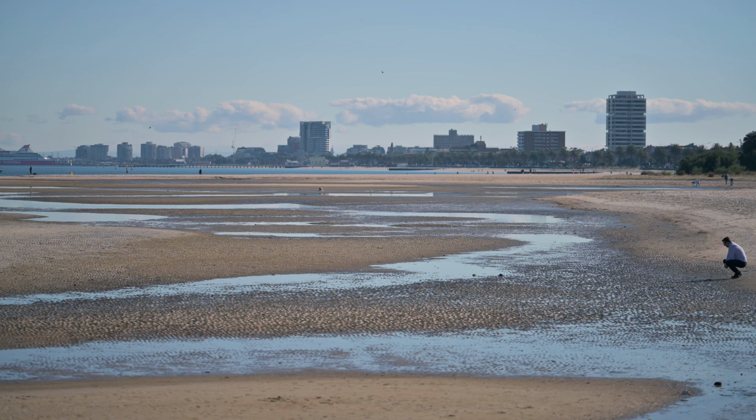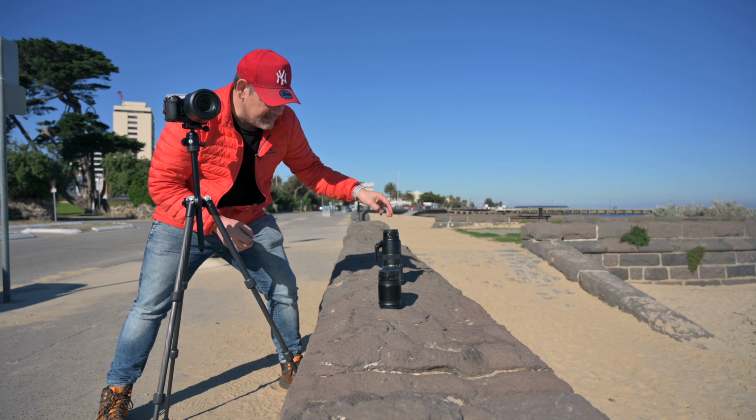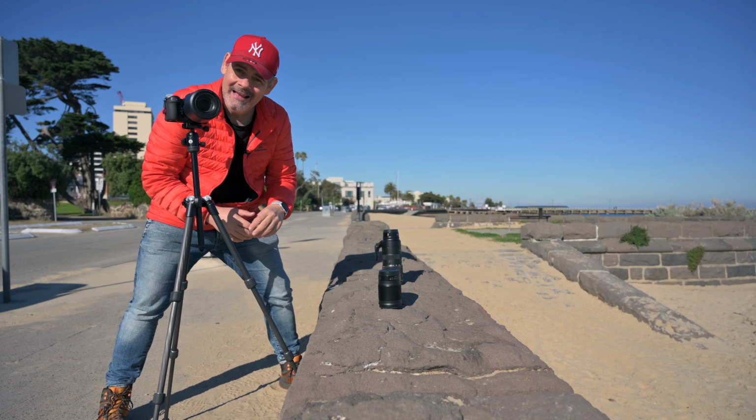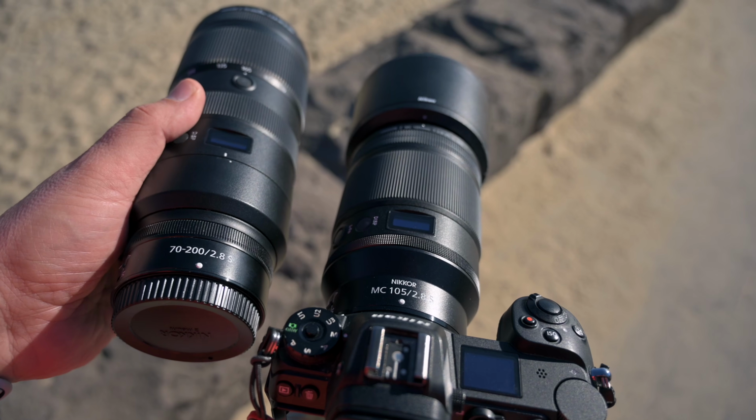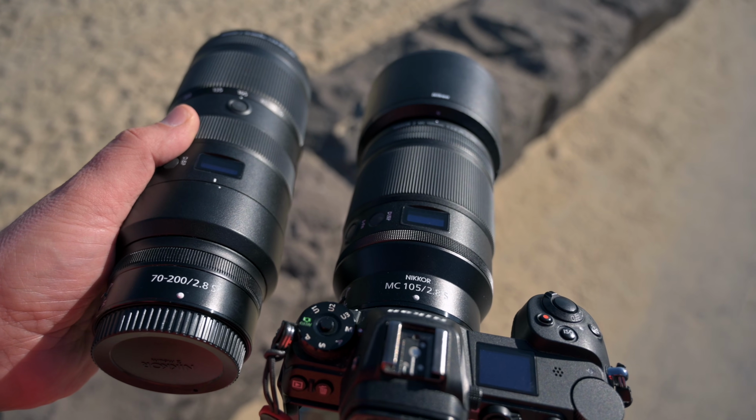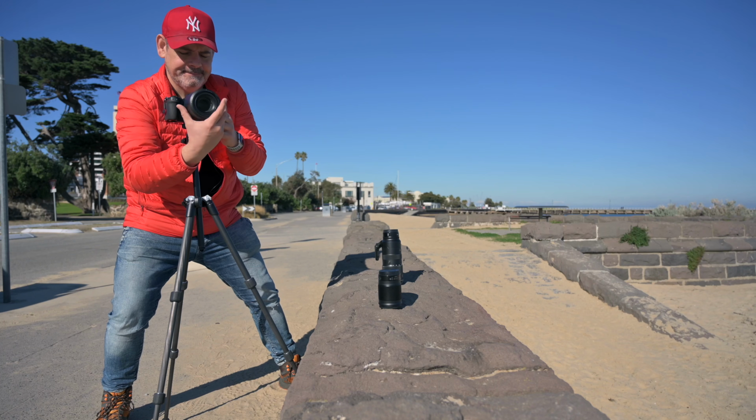So there we go, we've got a few seconds of that, and we'll jump over to the 70-200 and see what that looks like at 105, which happens to be marked here on the lens. Isn't that helpful? All right, camera off.